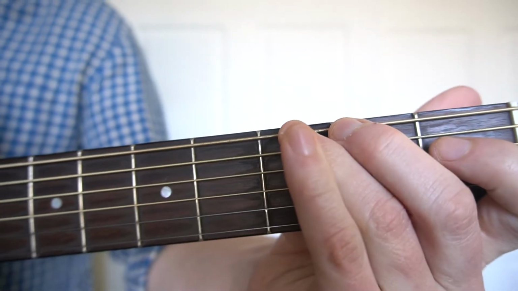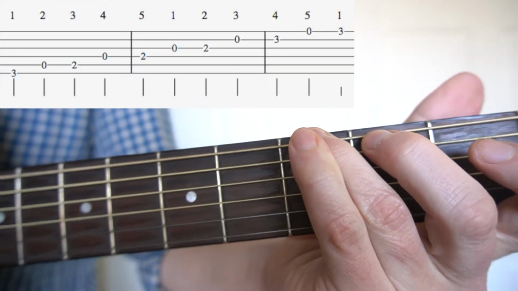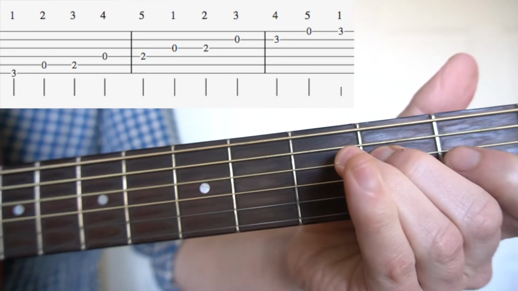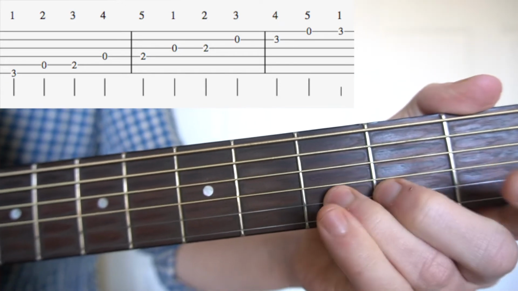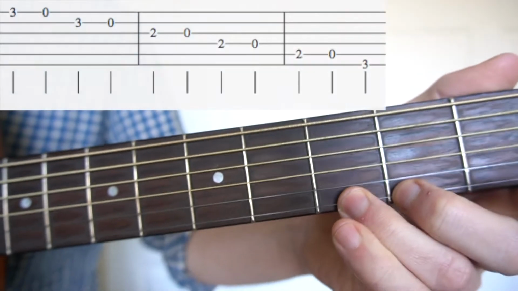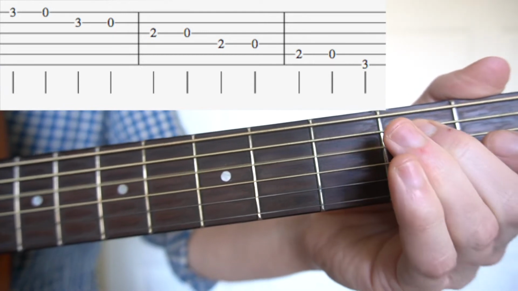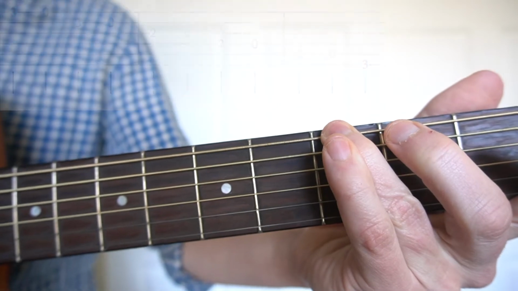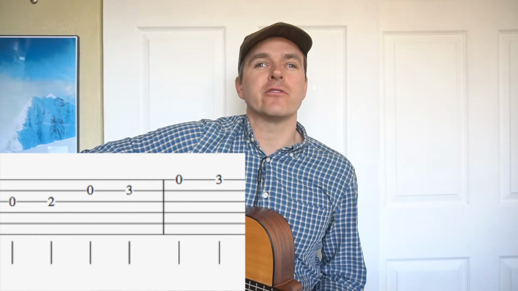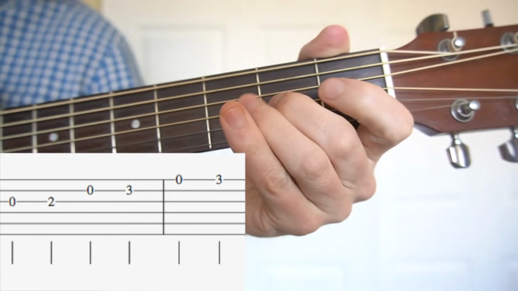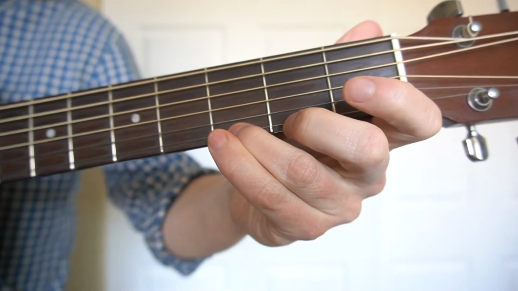To start off, let's review the G major pentatonic scale. 1, 2, 3, 4. The pentatonic scale has 5 notes. 1, 2, 3, 5, 6, and back to 1. The diatonic scale adds the 4 and the 7, which in this case are C and F sharp.